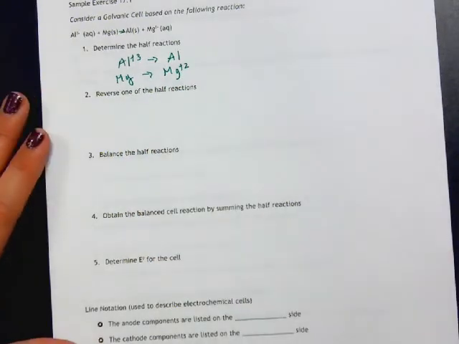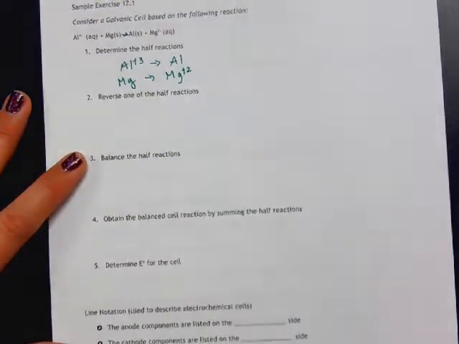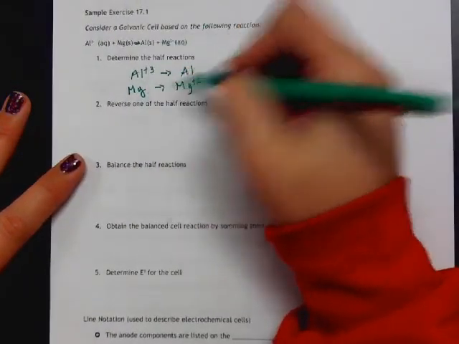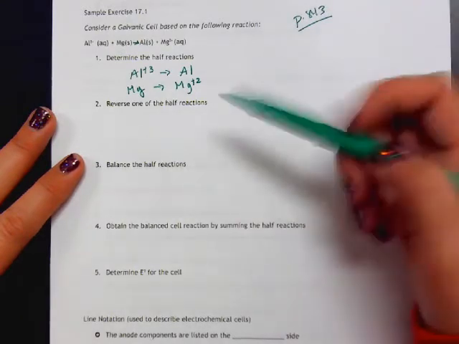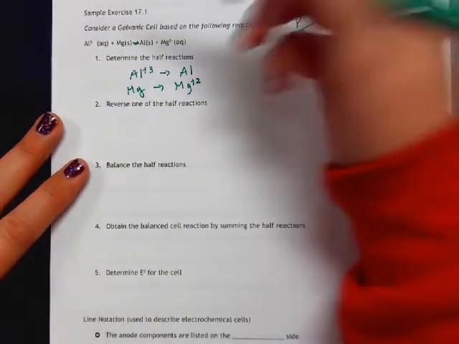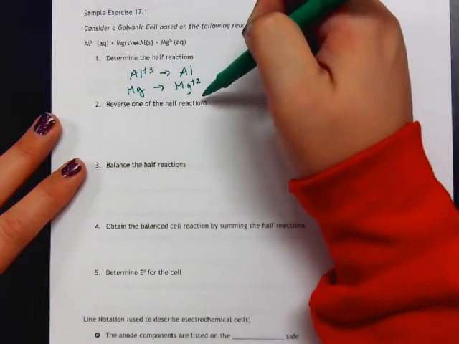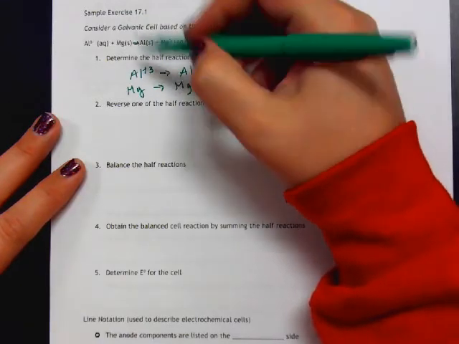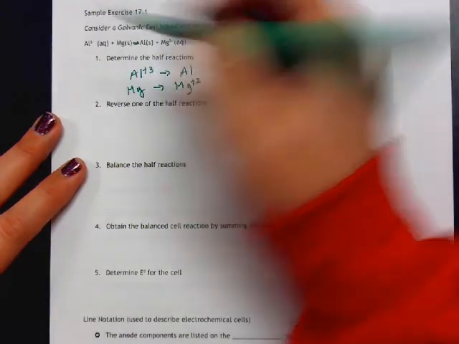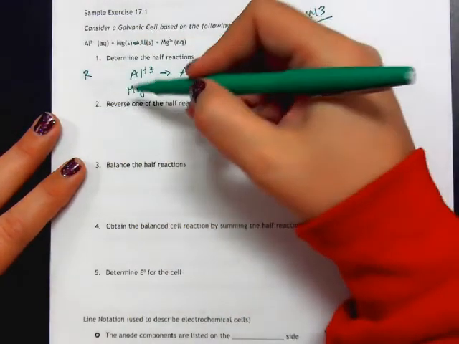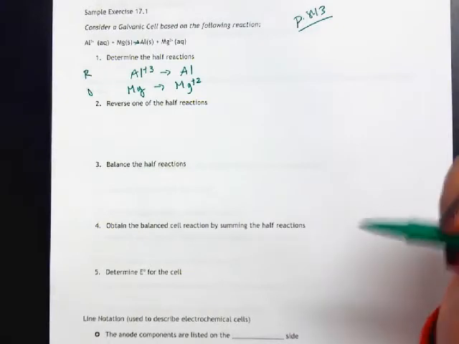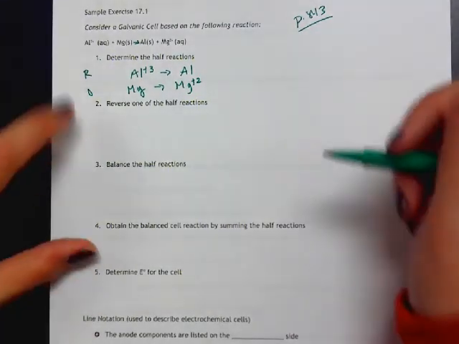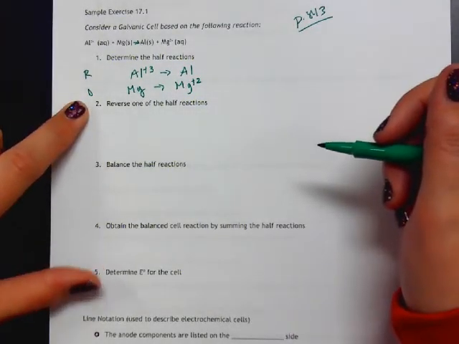So again, when we look at our chart, again on page 843 of our textbook, we can look up the cell potentials for these. But one of them is reducing, and one of them is oxidizing. So aluminum goes from 3 to a 0, so that's reducing. And magnesium is going from a 0 to a 2, so that's oxidizing. So when we look up the reduction potential, we have to change the sign of the one that oxidizes.